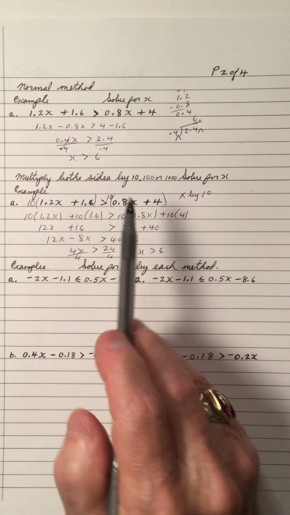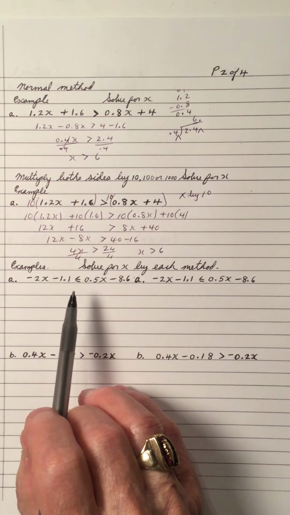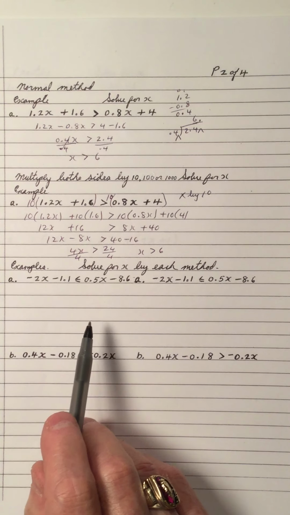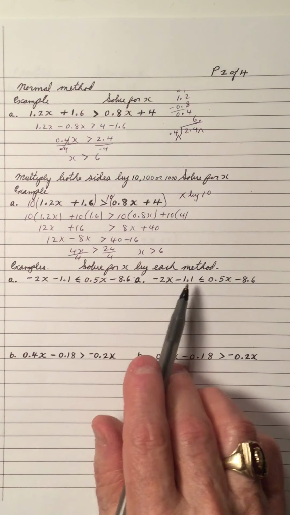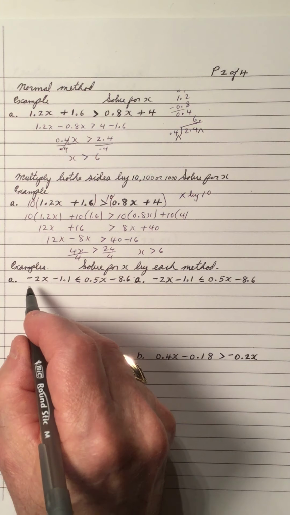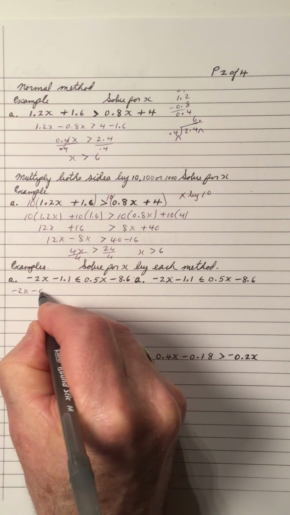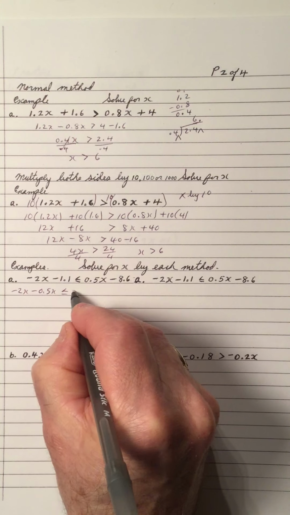So again, two different methods. It's your choice. When I get this finished, you pause your video when I get to practice, and you can decide which method you like to do. So I have the same one here twice, so I'll do the A without multiplying by 10, 100, or 1,000.